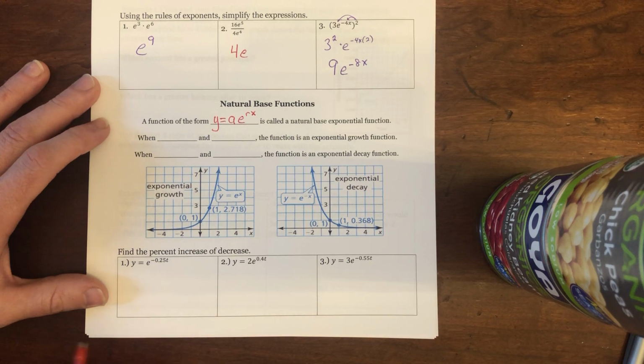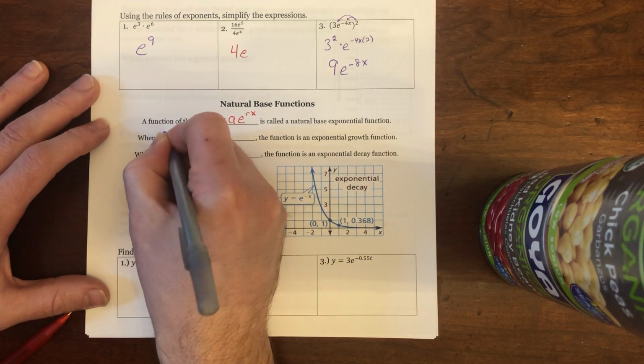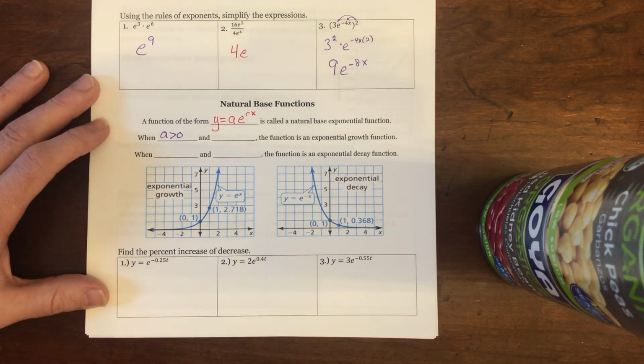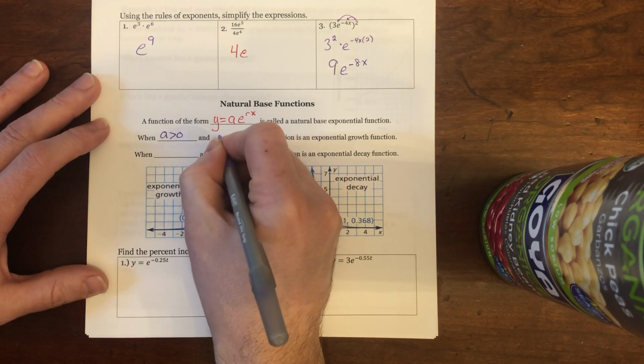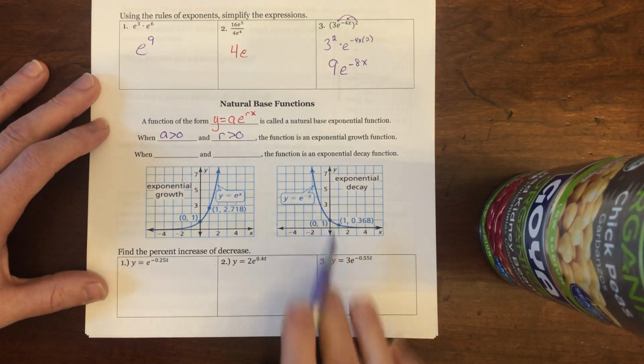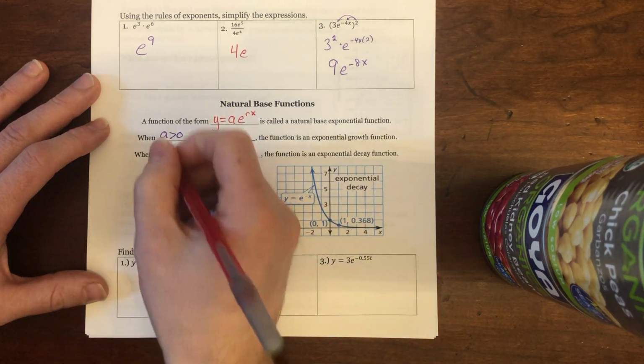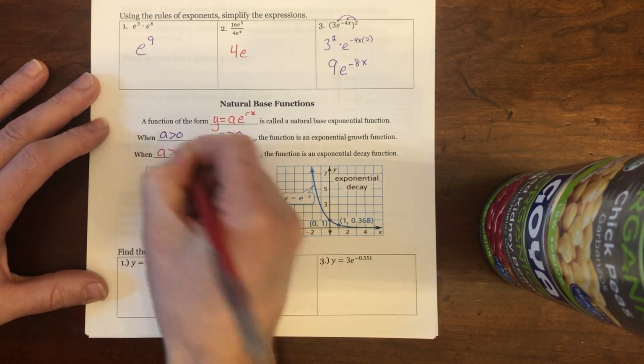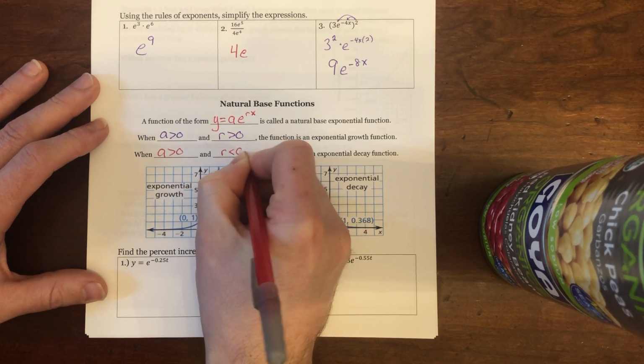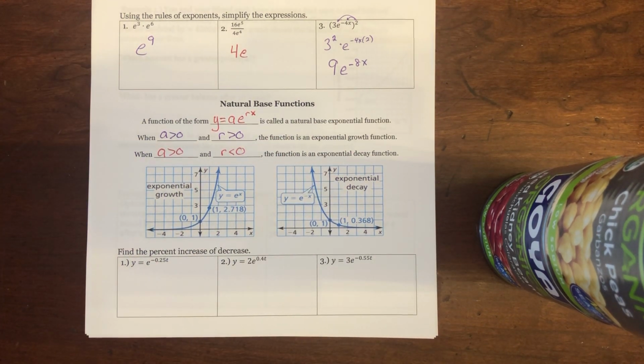When a is greater than 0 and r is greater than 0, it's exponential growth. When a is greater than 0 and r is less than 0, it's exponential decay. What does that really mean?